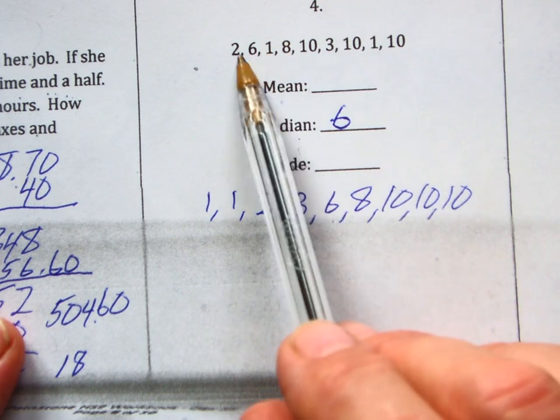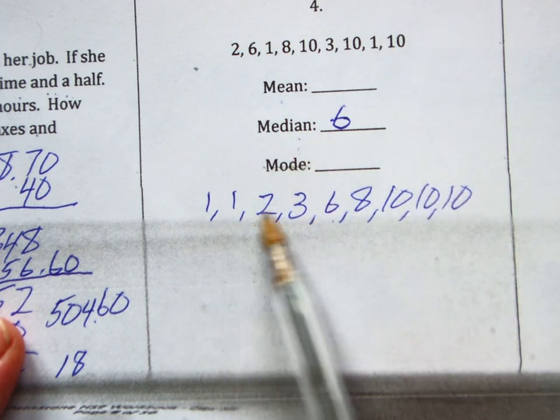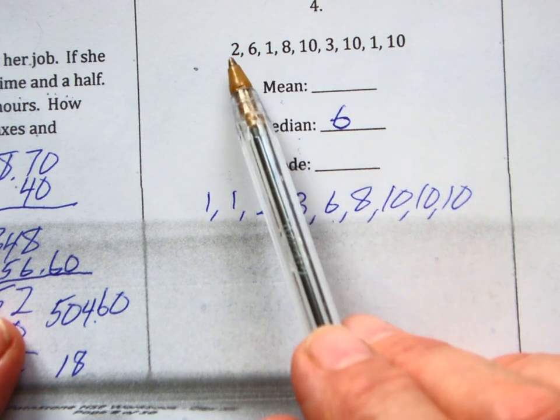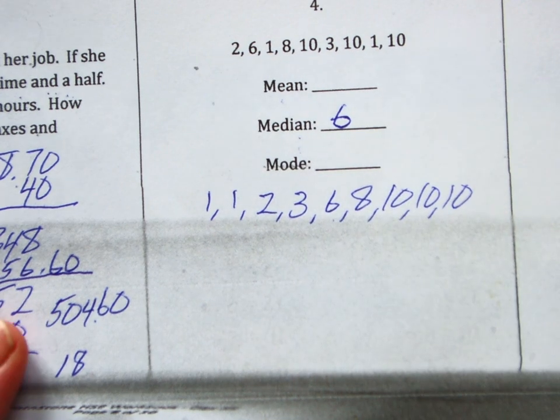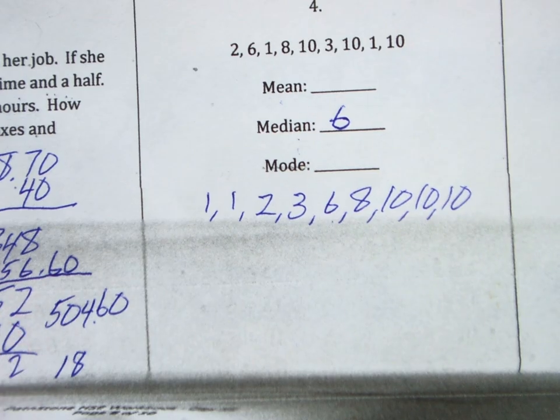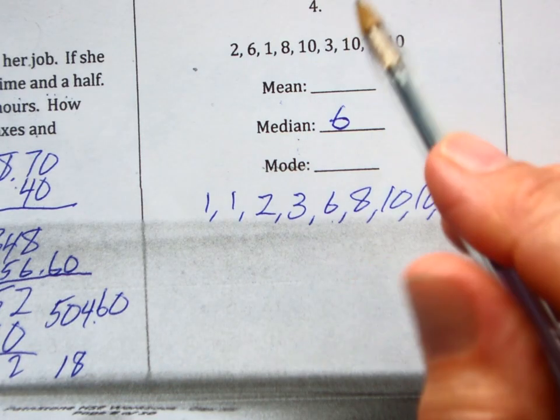Well, to figure that out, you add them all up, and then you divide by how many there are. 1, 2, 3, 4, 5, 6, 7, 8, 9. There's 9. Okay. Add those up if you can on your calculator. I'm not going to do it on my calculator. I'm just going to add it here.